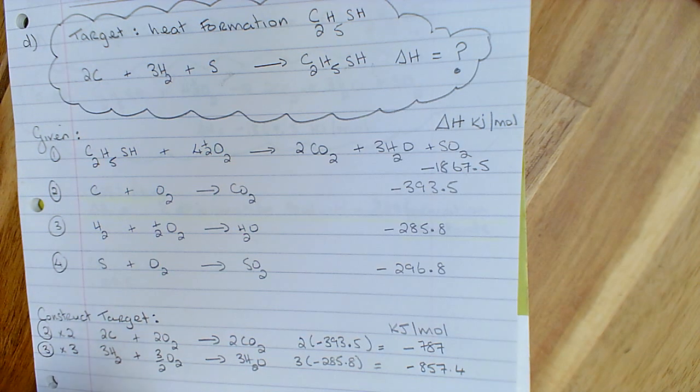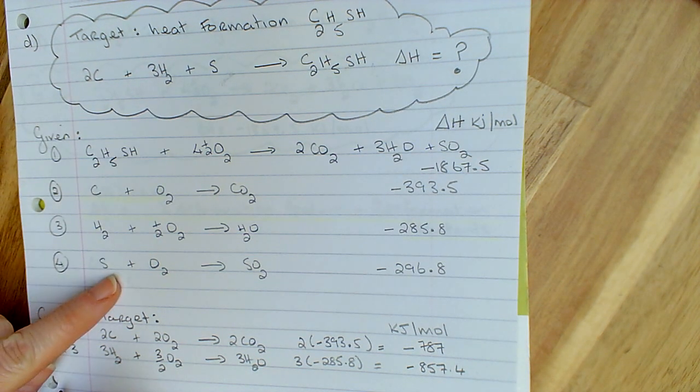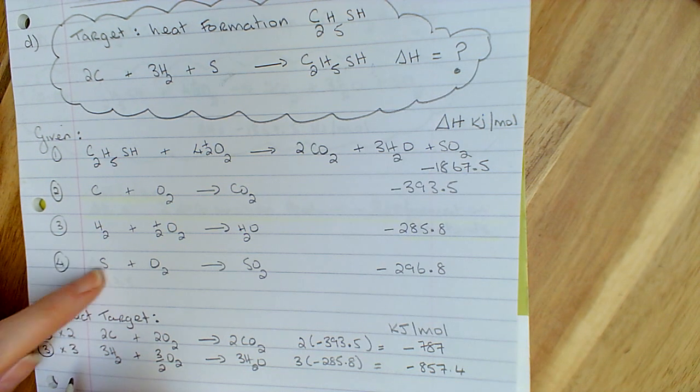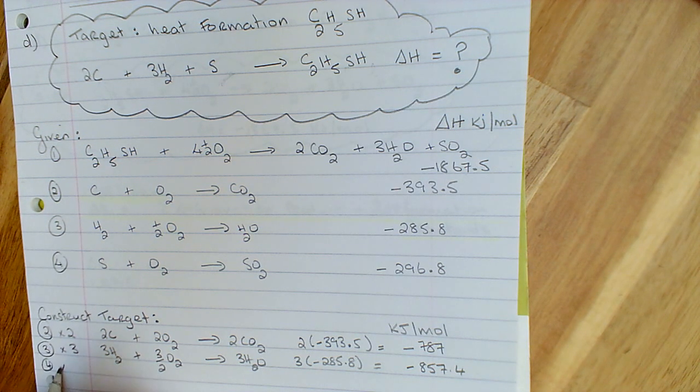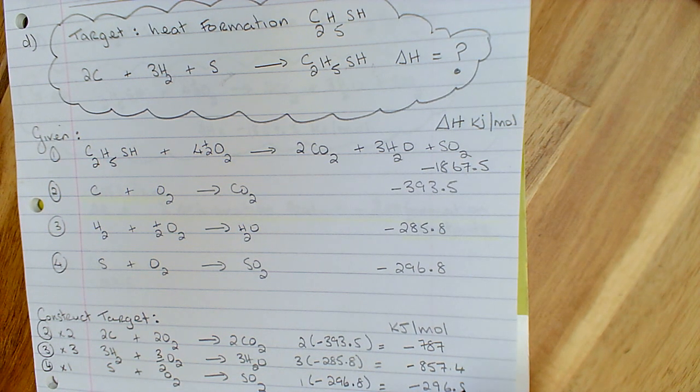Now, to get 1 sulfur atom here, I'm going to take equation 4 and just multiply that by 1. So just take that equation as it is. That's just going to give me 1 times minus 296.8, so that's minus 296.8.